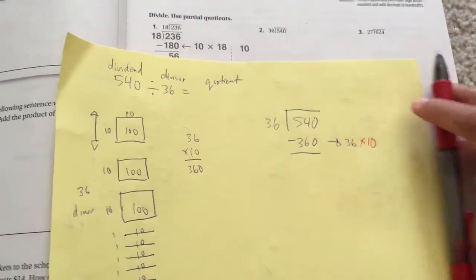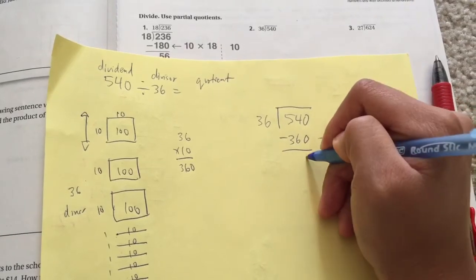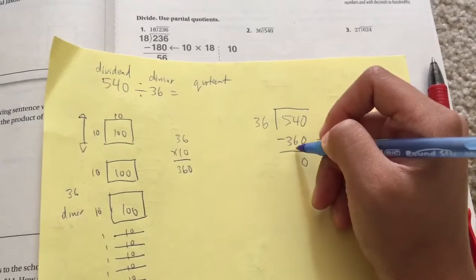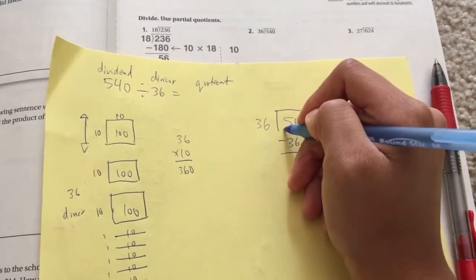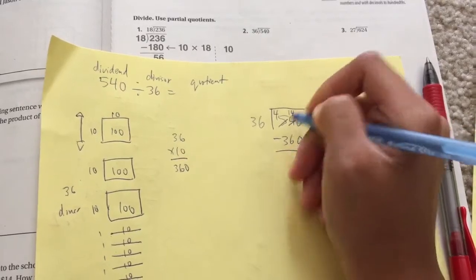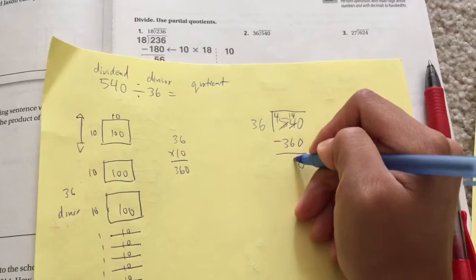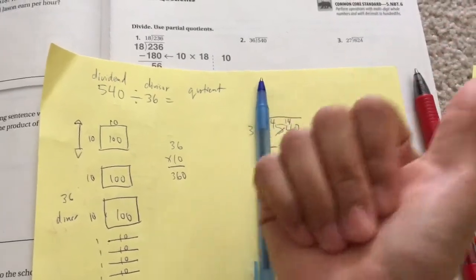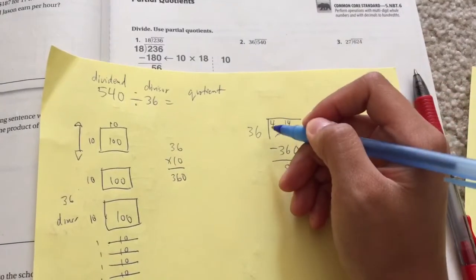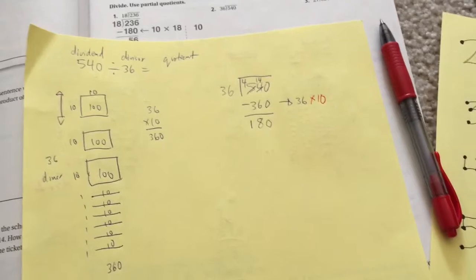Now you're going to ask yourself, when you subtract this, how much do we have left? 0 minus 0 is 0. 4 minus 6, we won't do without regrouping. The 5 will become a 4. The 4 will become a 14. 14 minus 6 is 8. Another way you could do that is say 6, 7, 8, 9, 10, 11, 12, 13, 14. Either way, you'll get 8. 4 minus 3 is 1. So you have 180 left to go.